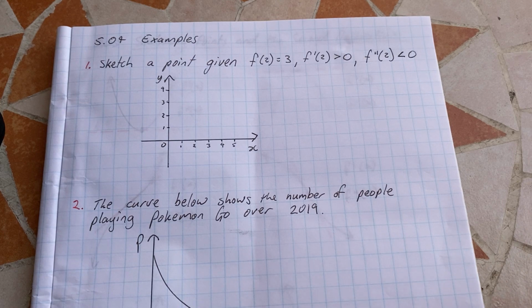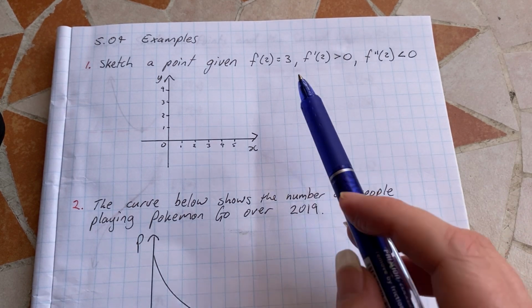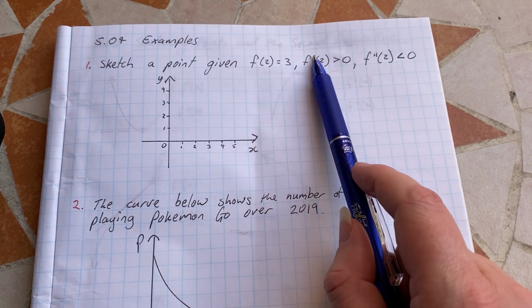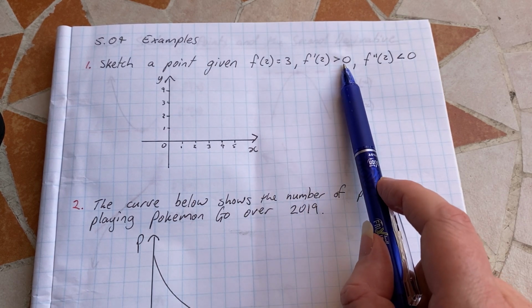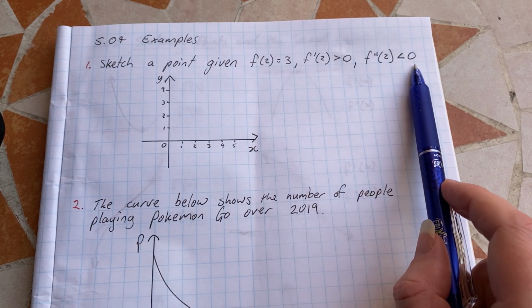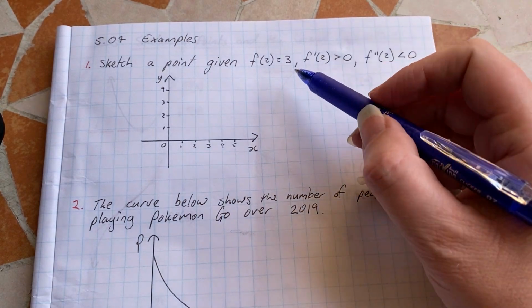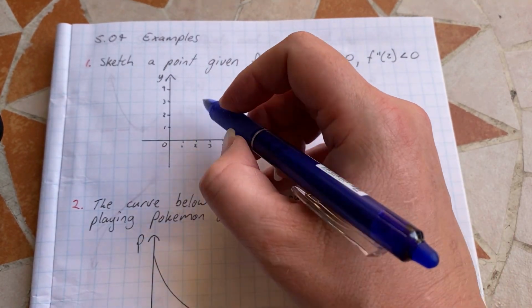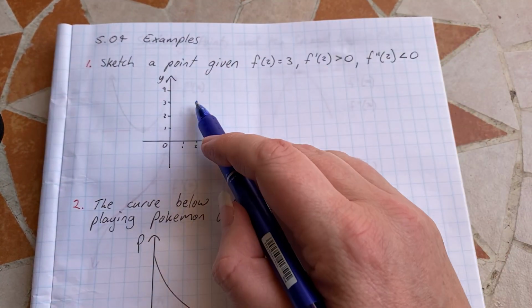Okay, here are some examples from exercise 504. Firstly, we're asked to sketch a point given that f of 2 equals 3, the first derivative at 2 is positive, and the second derivative at 2 is negative. So what we know is, we know f of 2 equals 3. So when x is 2, y is 3. It's going to go through that point there.